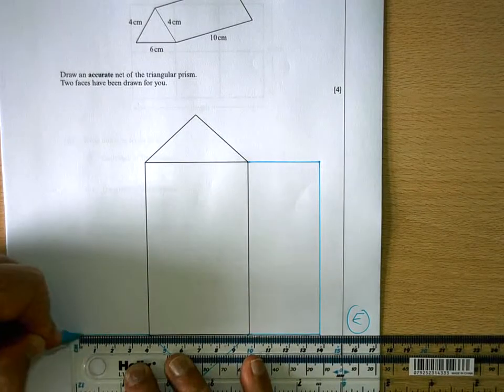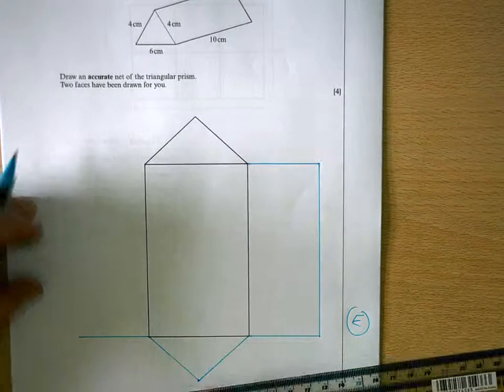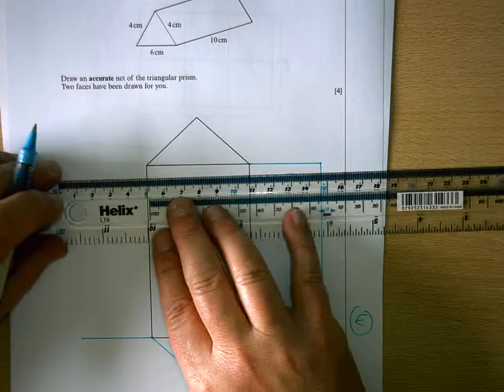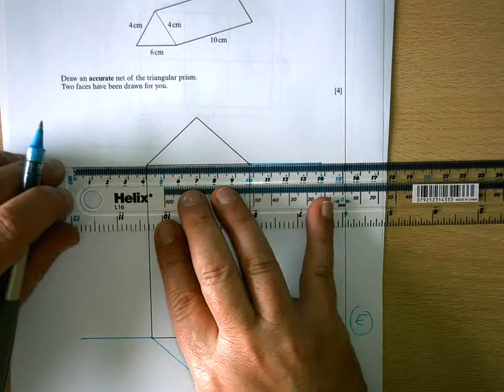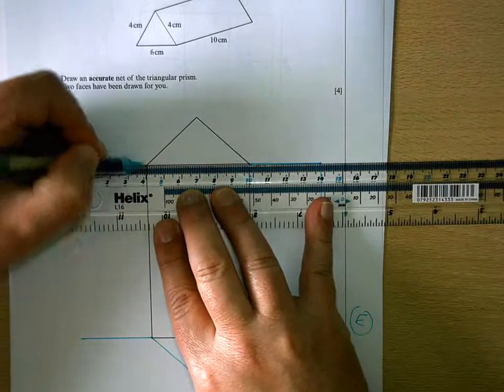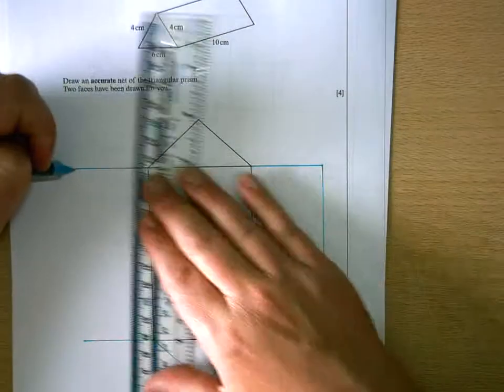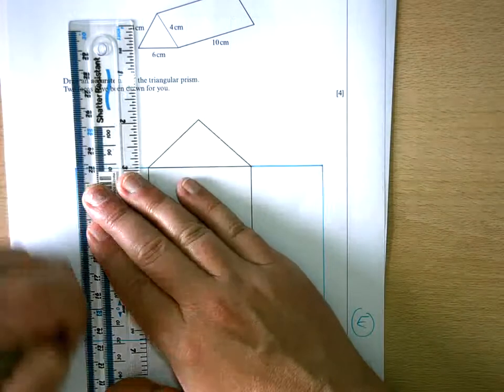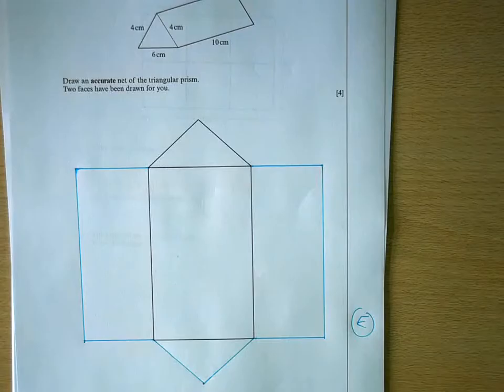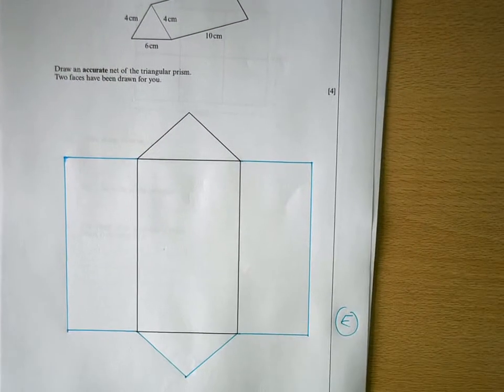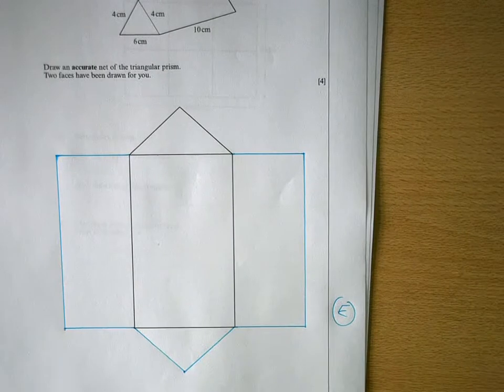So I've measured 4 centimeters there, I'm going to repeat that up here. There's the 4, back to 0. So that's your triangular prism and the net of it.